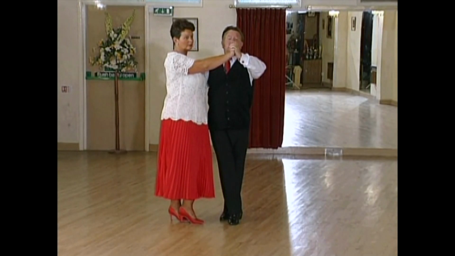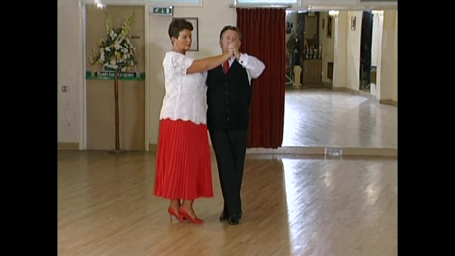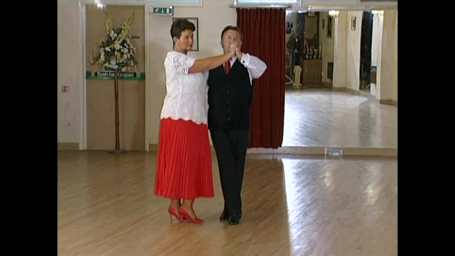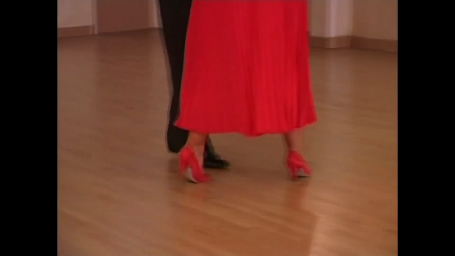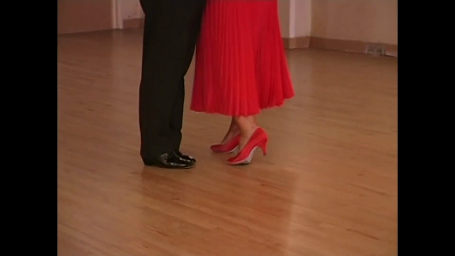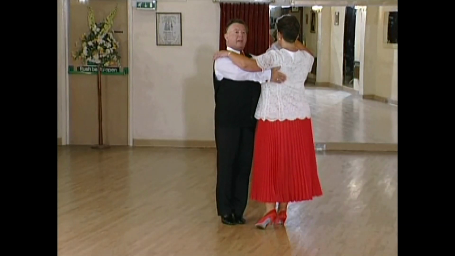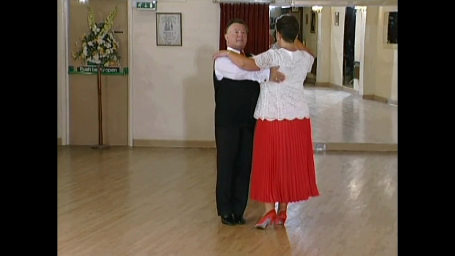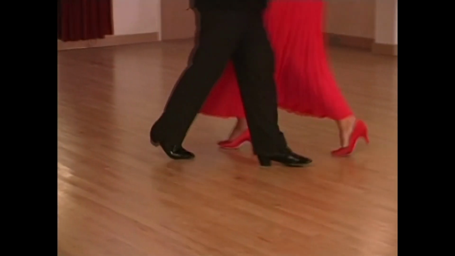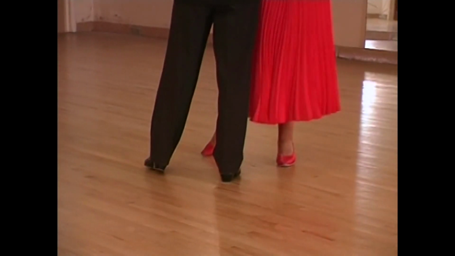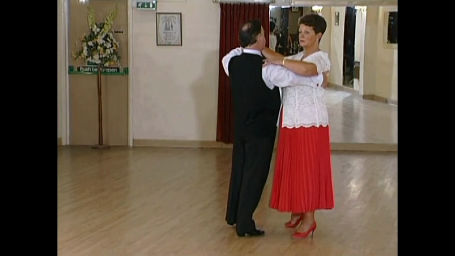And the lady will go from right side of the gent, counting 1, 2 and 3. The gentleman steps forward on his right foot and closes left foot slowly towards, and 1, 2 and 3. Now we're going to check, replace and step to the side. Check, replace to the side, and that's the end of bar 8.